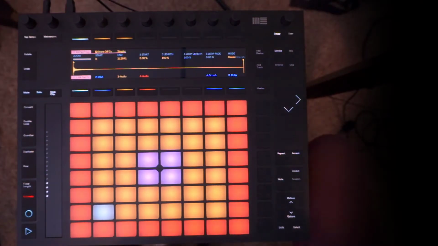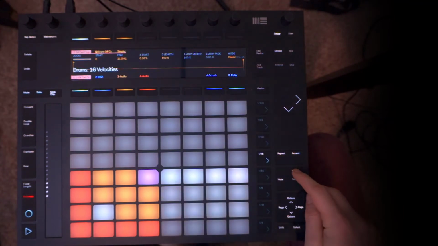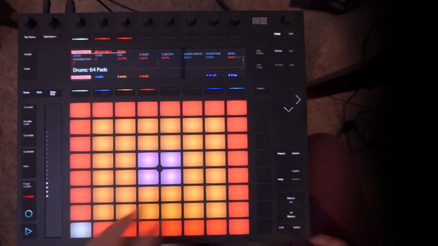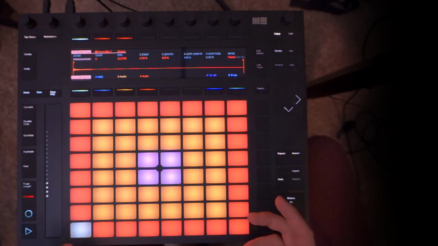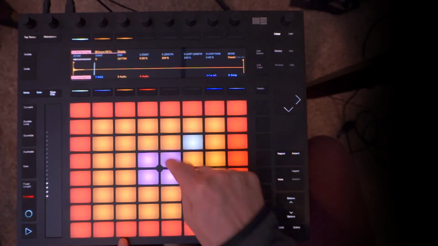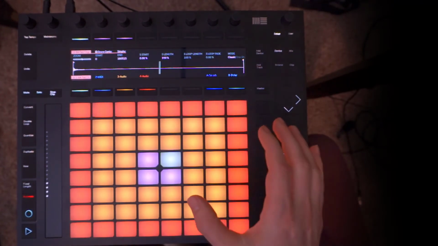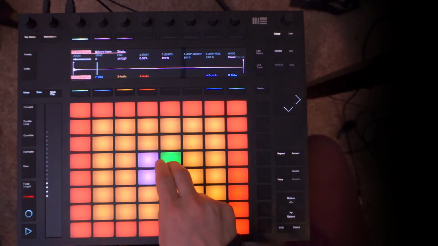So here we are looking at the Push, and you'll notice the design in the 64 pad layouts, if I go like this, that's the 16, but then the full 64, what we have is, this is a snare drum representing it, and all these are the rim sounds, and each sample has been meticulously recorded to represent what it's like to get closer into the snare.